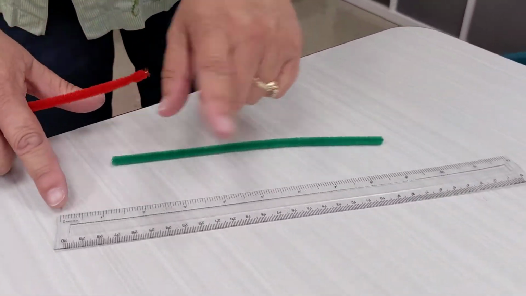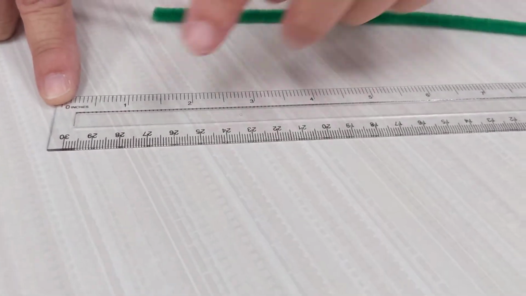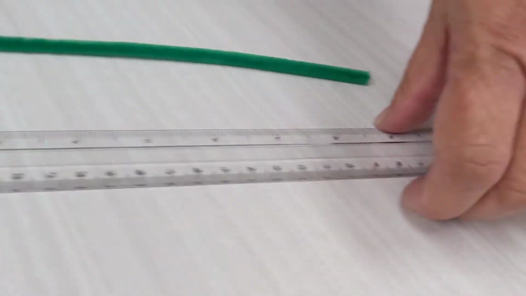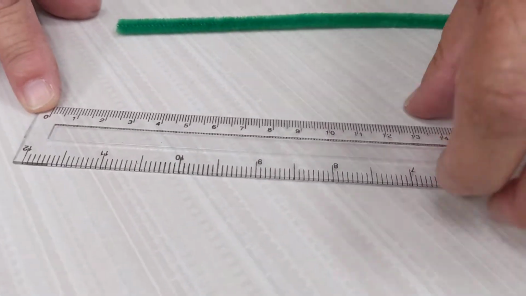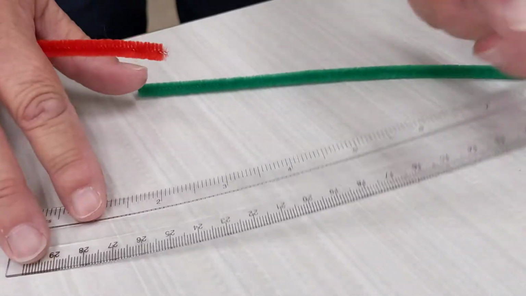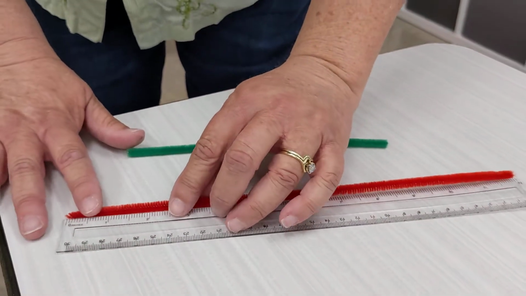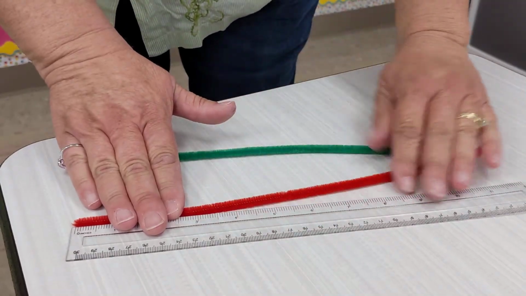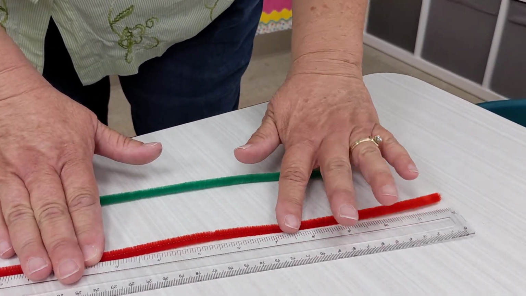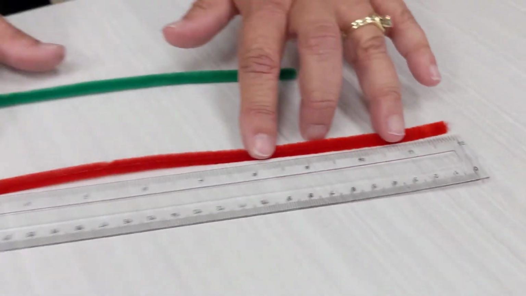And on a ruler, we have 2 ways to measure things. This one where the numbers are a little bit further apart, it's called inches. This side where it's really, really close together, this is centimeters. But for our purposes, we're going to use inches. So let's put one pipe cleaner down, and we have to start it where the line starts. Hey, look at this one. This one is 12 inches, so that one would work for our project.